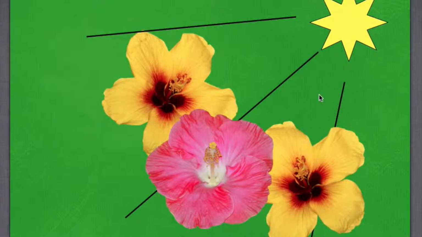Anyway, so I have set up my screen with three elements. That's the pink flower and the two yellow flowers. The sun and the rays of the sun are just to help me show you exactly what I'm talking about when we talk about adding a shadow to the images that we use. First and foremost, I'm going to talk about the depth of field, the direction of the shadow, and how we change all that. Let's get started.